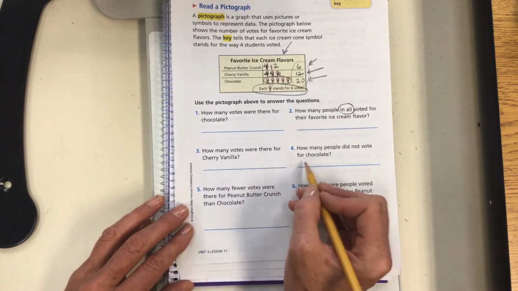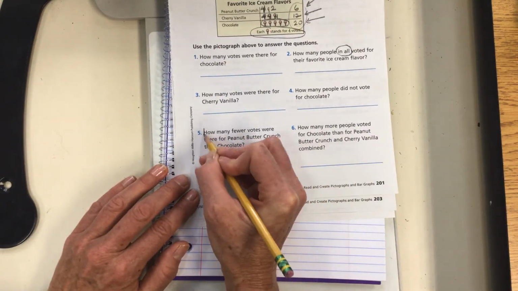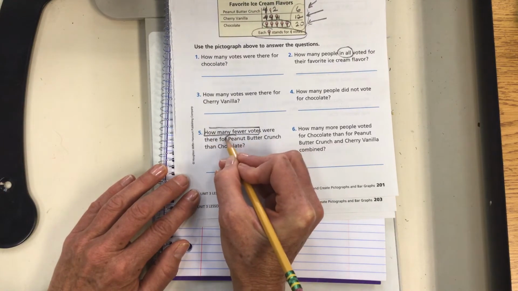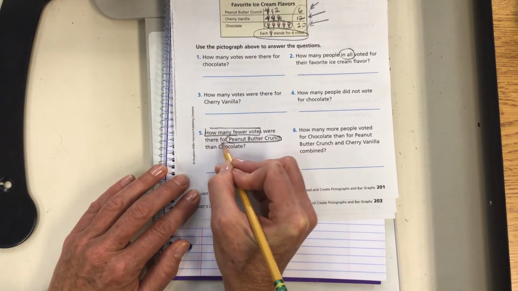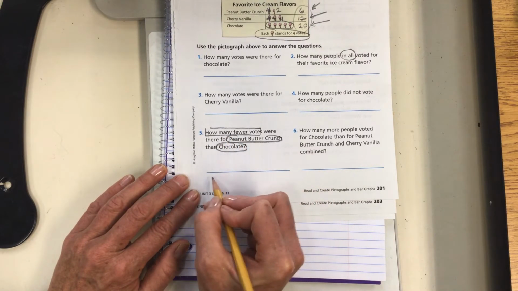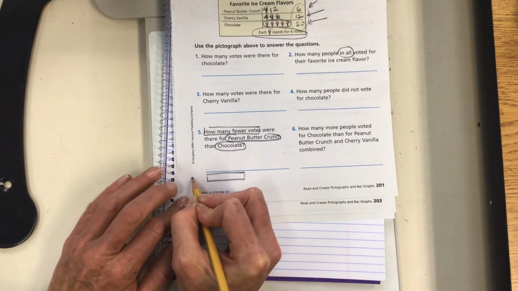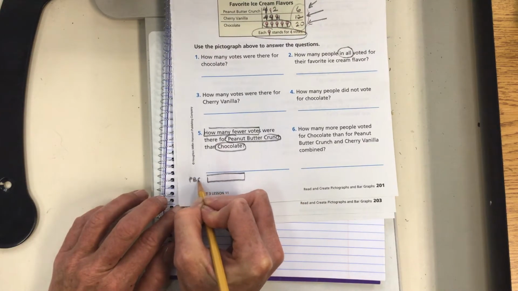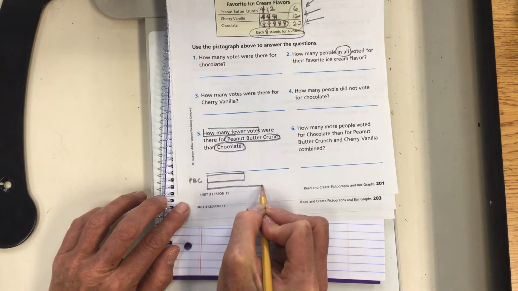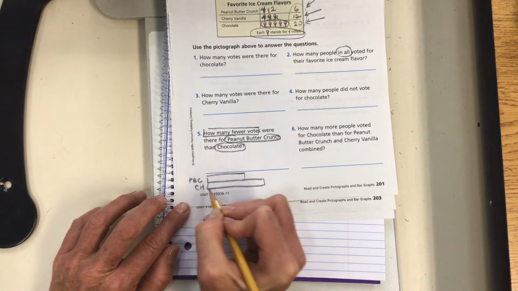Okay, so it says, I'll go ahead and do number 5. How many fewer votes? Okay, and those are the keywords. How many fewer were there for peanut butter crunch than chocolate? So here it says there's fewer for peanut butter crunch. So I'm going to go ahead and draw a bar going across, and this will be peanut butter crunch. Okay, and we know there's fewer than chocolate, so I'm going to make chocolate's bigger, and I'm going to write CH for chocolate.